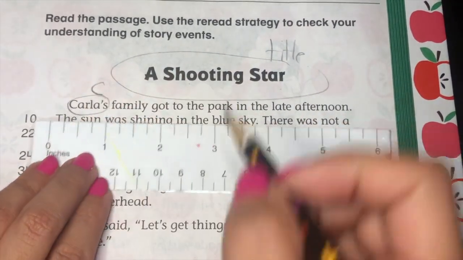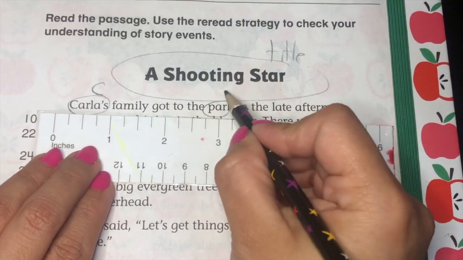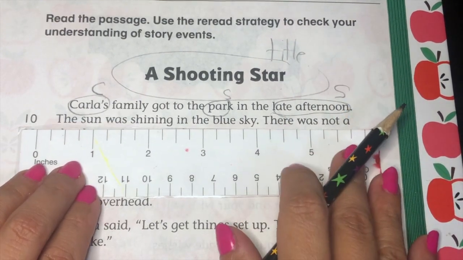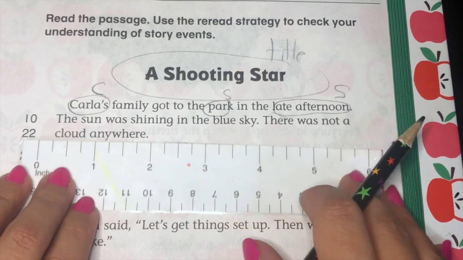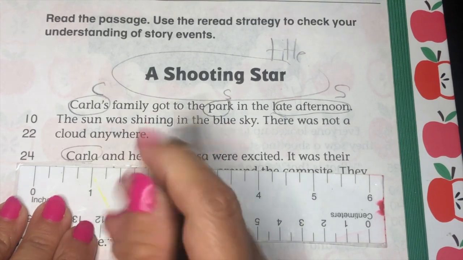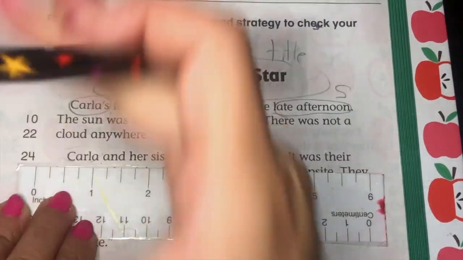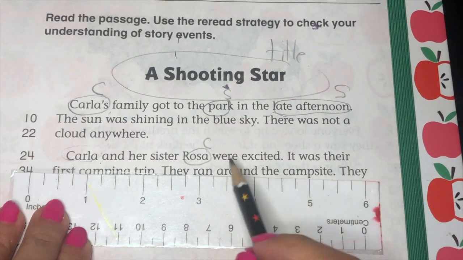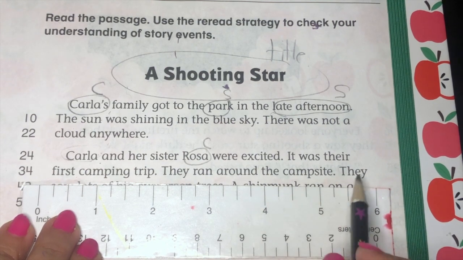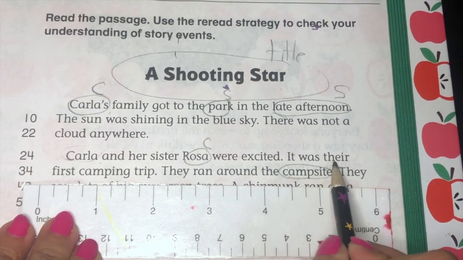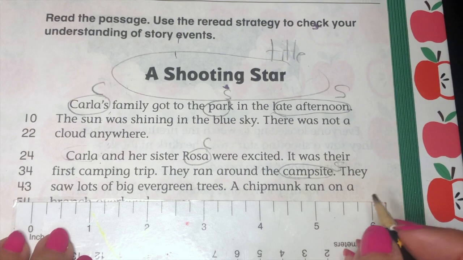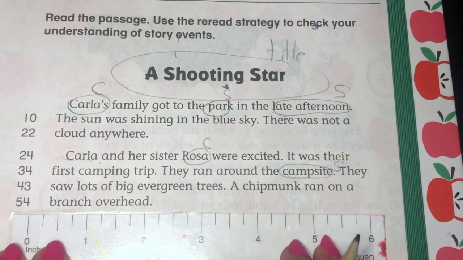Carla's character. Family got to the park, setting, in the late afternoon. The sun was shining in the blue sky. There was not a cloud anywhere. Carla and her sister Rosa, character. Oh, we already did Carla. So now we're going to do Rosa. We're excited. It was their first camping trip. They ran around the campsite. Campsite, setting. They saw lots of big evergreen trees. A chipmunk ran on a branch overhead.